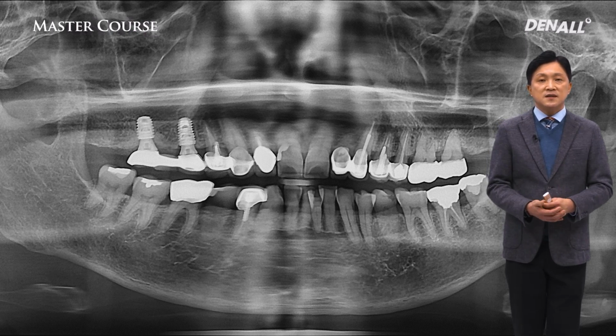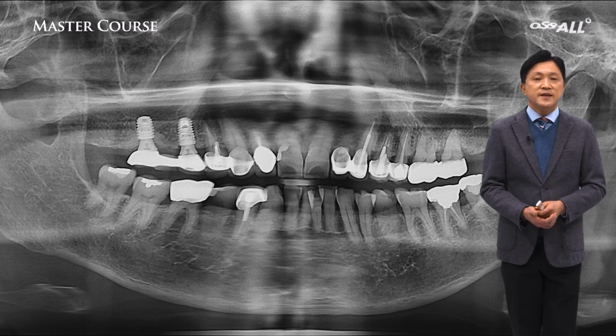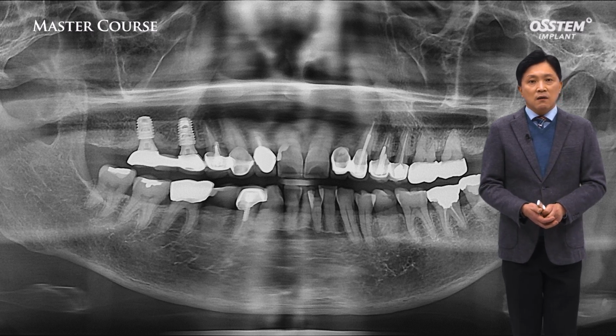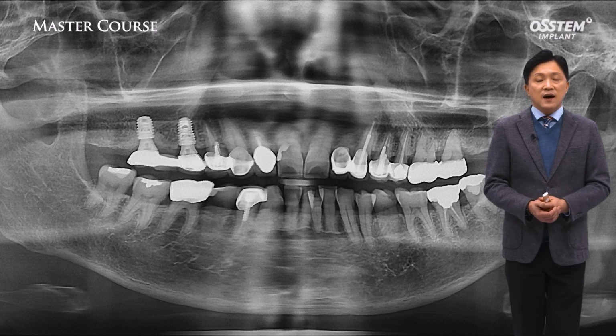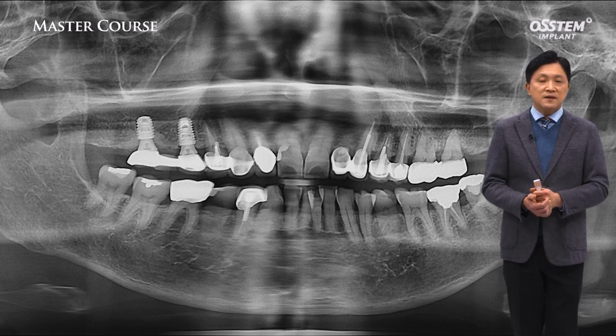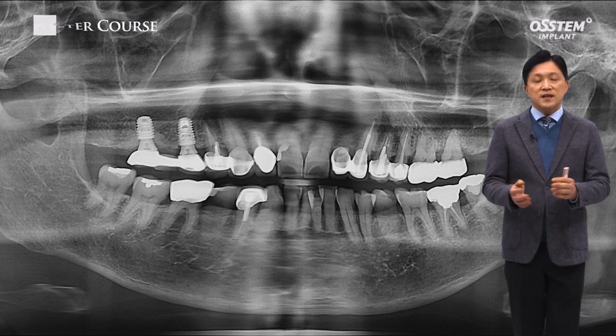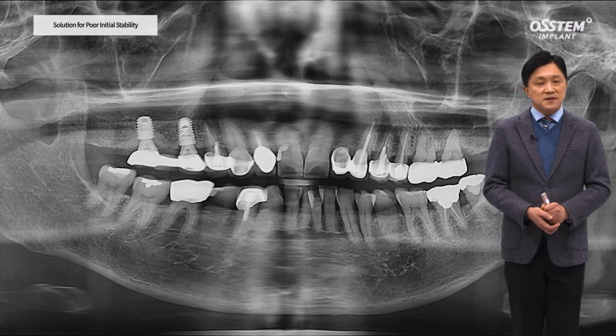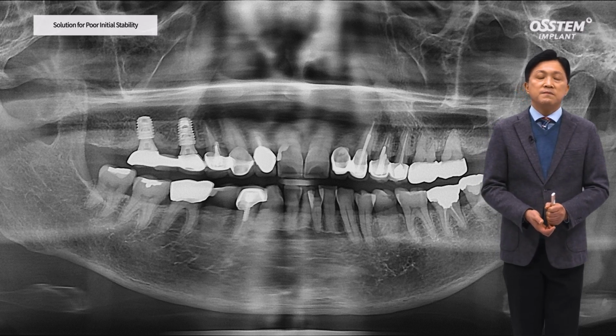The osseodensification method is useful in increasing initial stability. I agree with that, but if we use one-size undersized drilling, I don't think there is a difference between that approach and osseodensification. I don't believe there is any difference between those two.